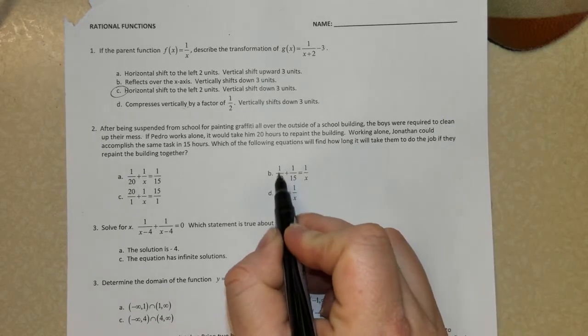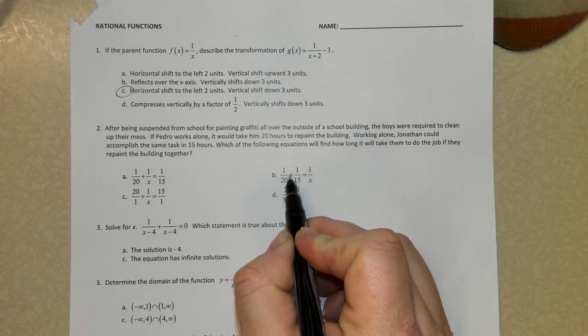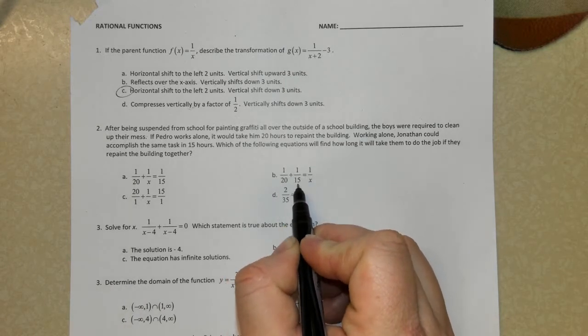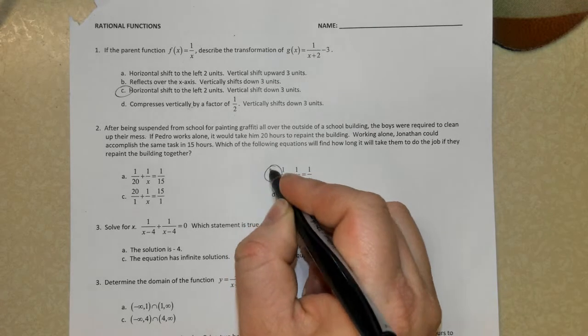So Pedro is one task in 20 hours. Jonathan is one same task in 15 hours. Working together, that same task. Correct answer is B.